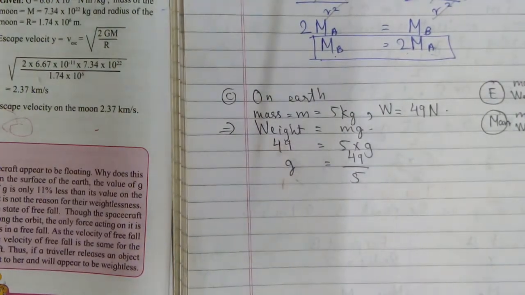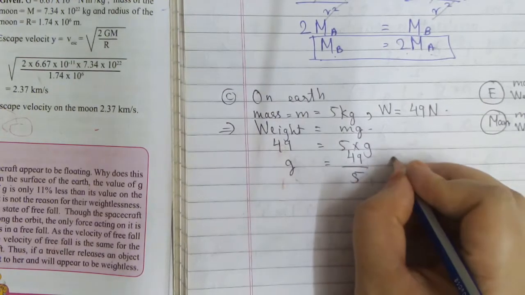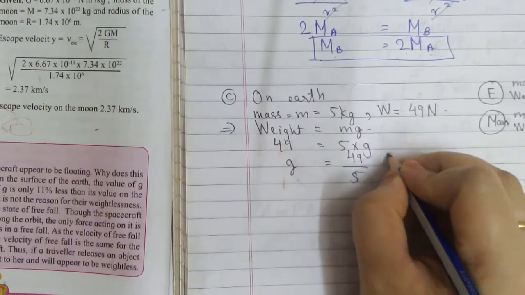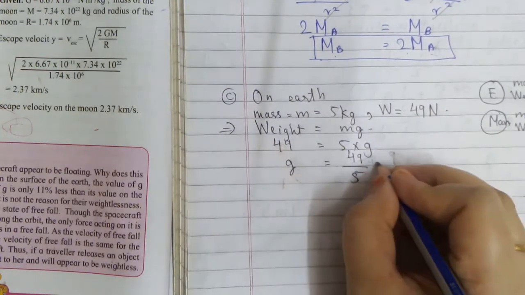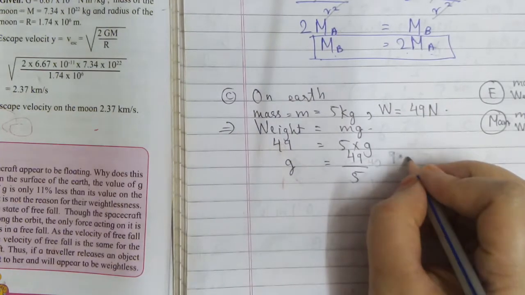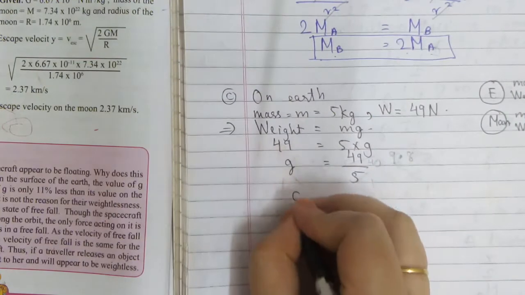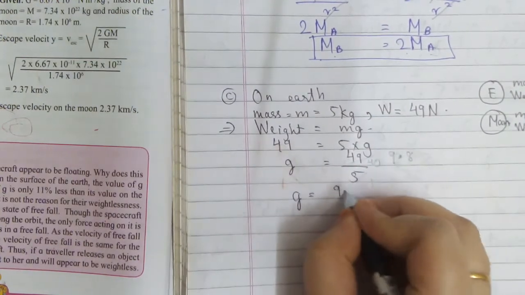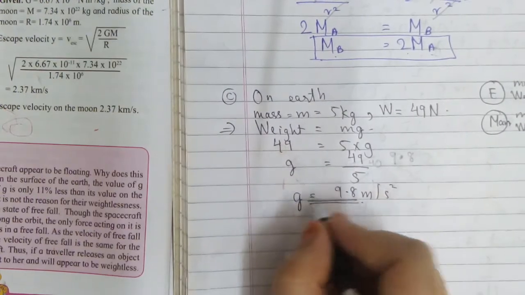After solving it, 5 ones are 5, then 5 nines are 45, remaining will be 4. So we will put a decimal here, 40, 5 eights are 40. So what is the value of g? The value of g is 9.8 meter per second square. Okay, so we got the value of g.